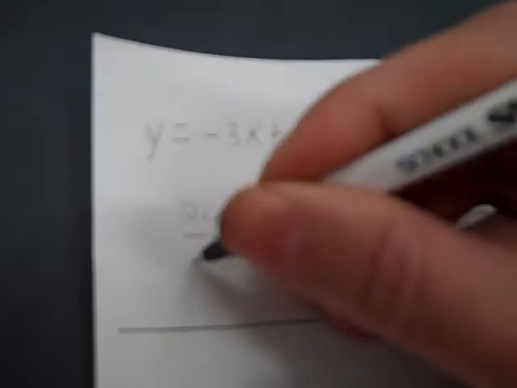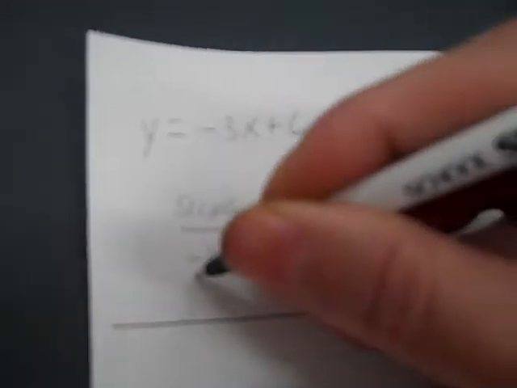y equals negative 3x plus 6. Remember, you had your slope and your y-intercept. So the slope's negative 3. It needs to be a fraction, so I put a 1 under it, and the y-intercept then is 6. So I graph my y-intercept first. That's up or down, so it's going to be up: 1, 2, 3, 4, 5, 6.